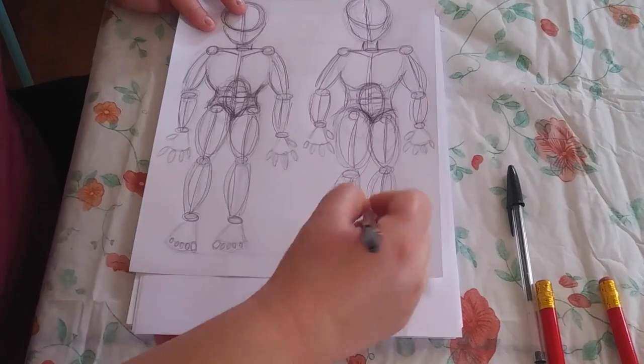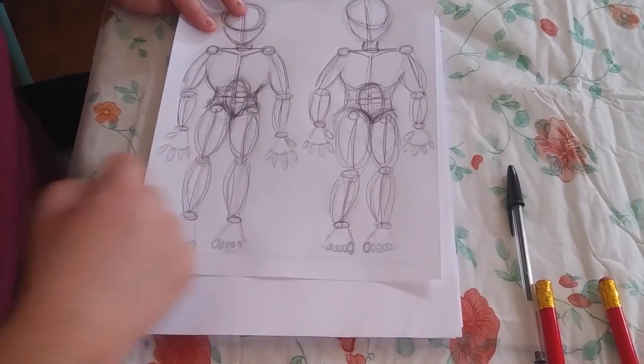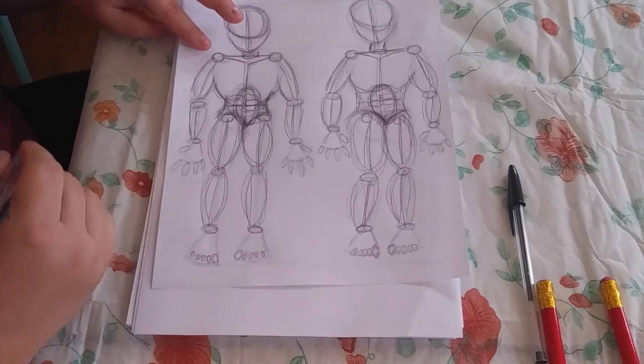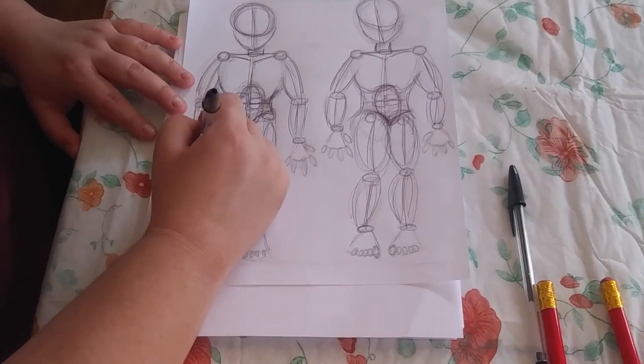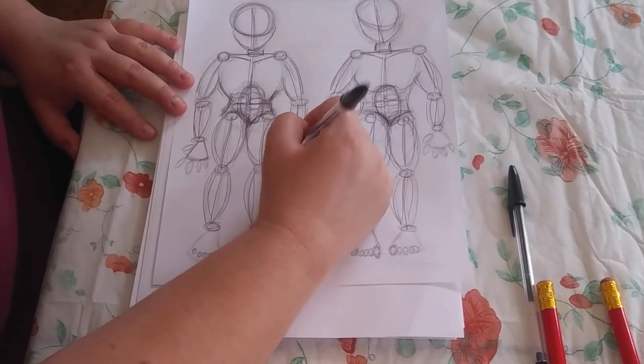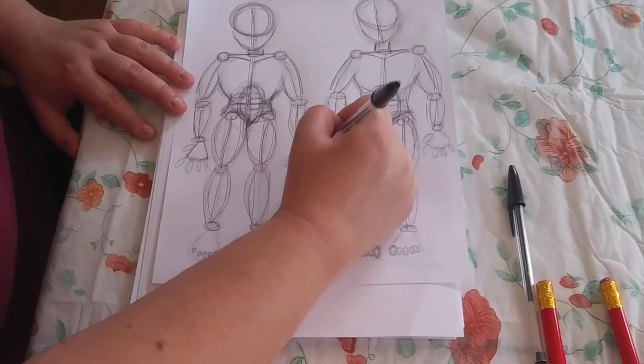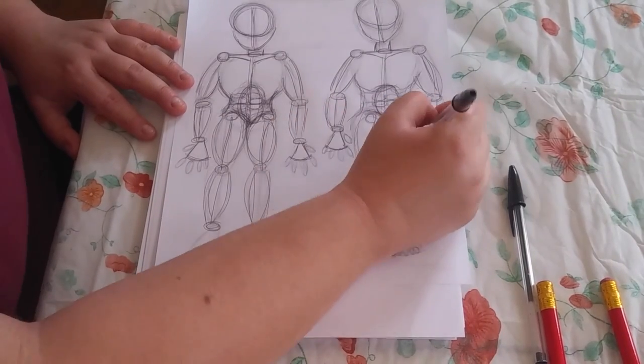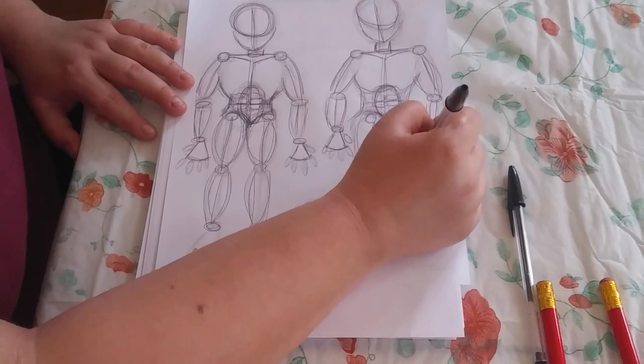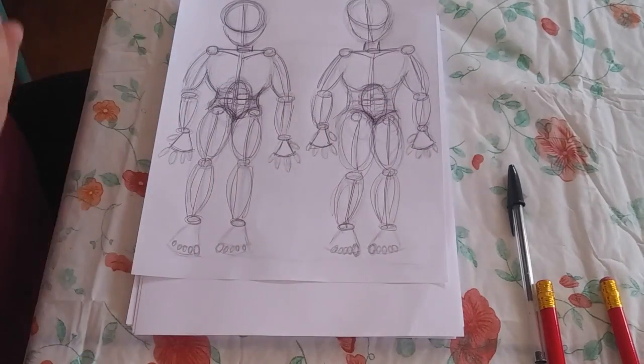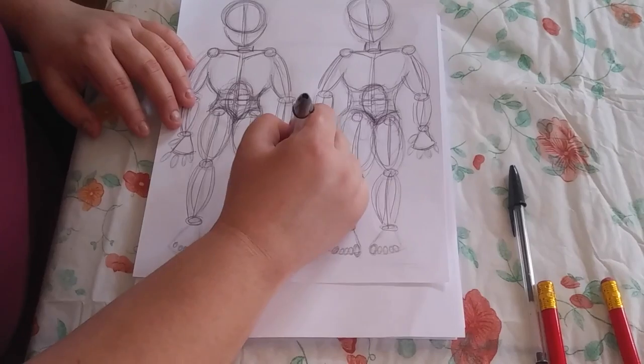Remember the joints, the heels, and of course, remember our hands, like little bells, triangles, upside down triangles, or triangle. They're not really upside down, but they're upside down if you're looking down at yourself.